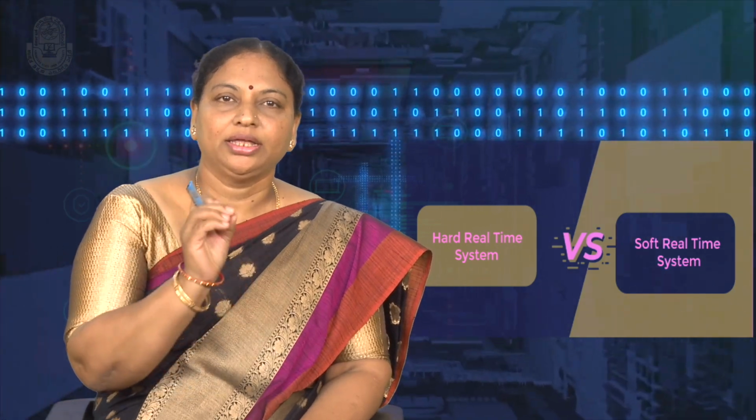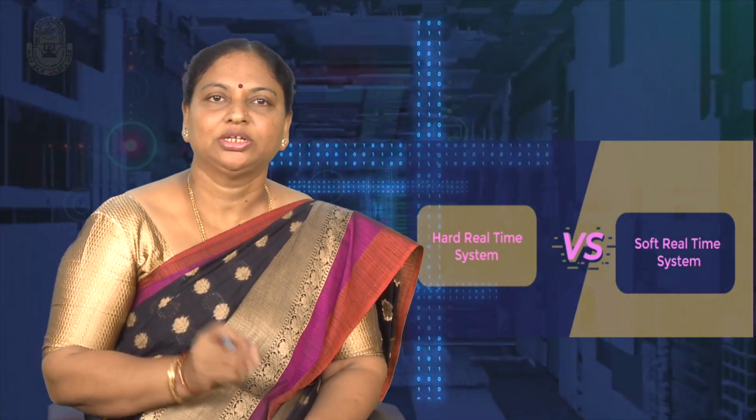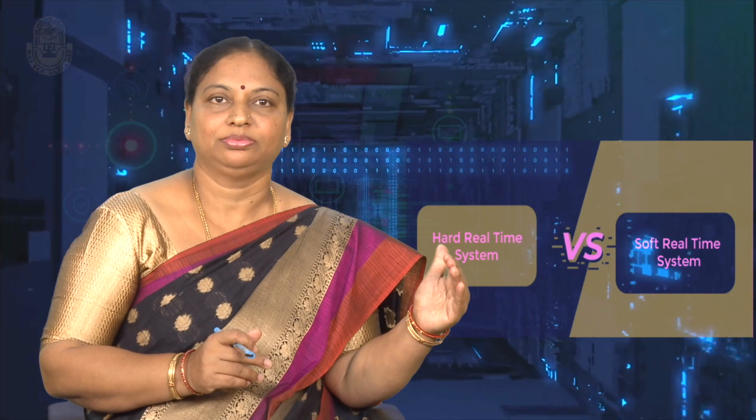Again, in real-time operating system, we have two types. One is hard real-time and another one is soft real-time. First let us go to hard real-time system. These operating systems are meant for applications where the constraints are very strict and even the shortest delay in the time is not acceptable. So we want accurate time input. So in that system we have hard real-time system. They are built for saving lives like automatic parachutes or airbags. So they come under hard real-time systems.